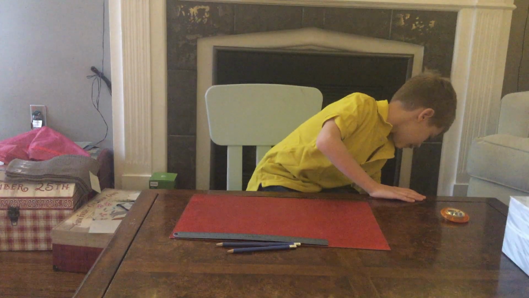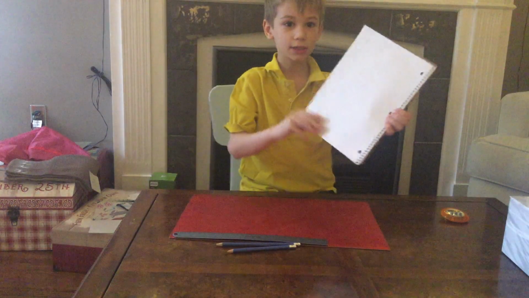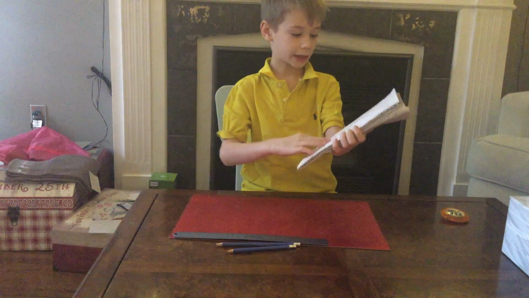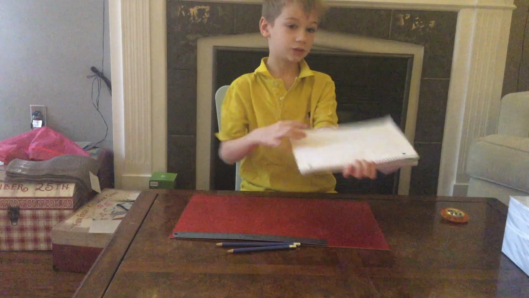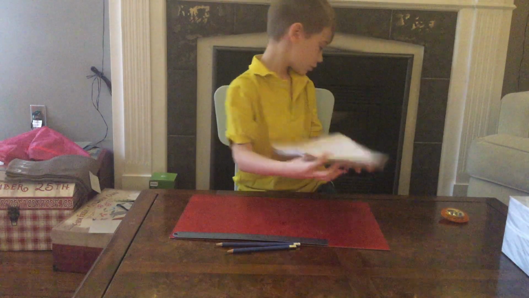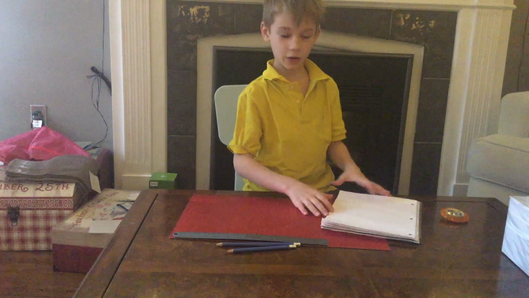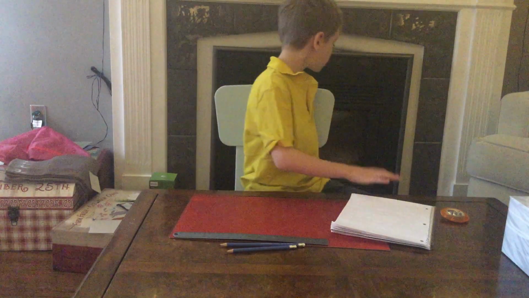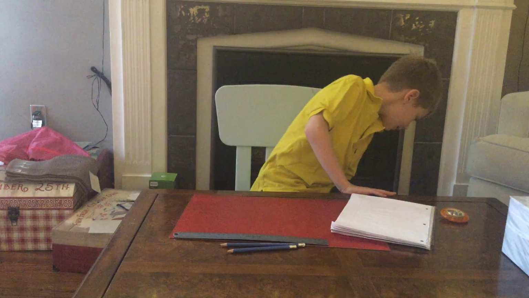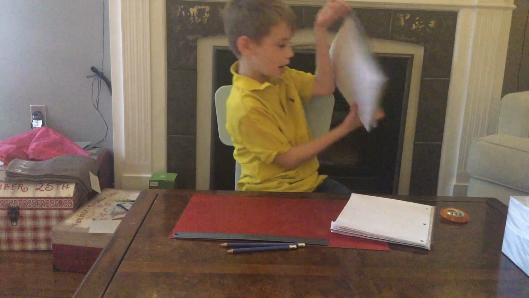Then I have my scrap pad. You can just use this blank page. This other side of the page is done, but you can use this blank page for our scrap paperwork.